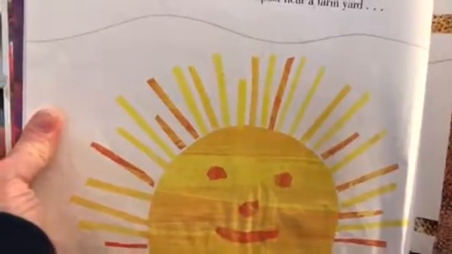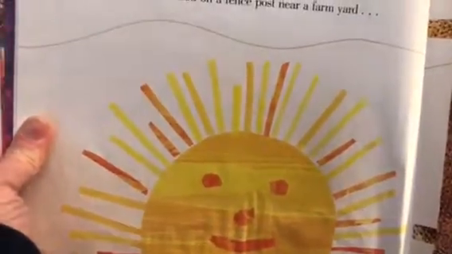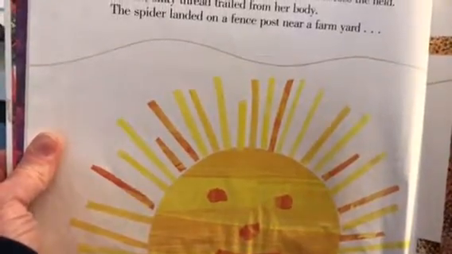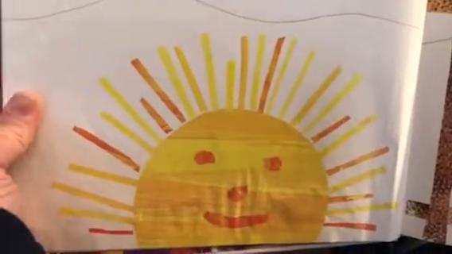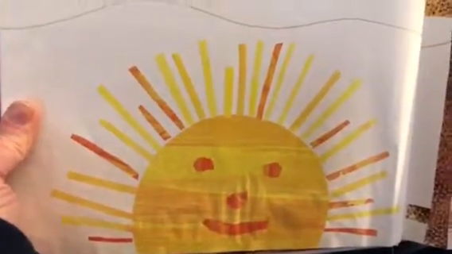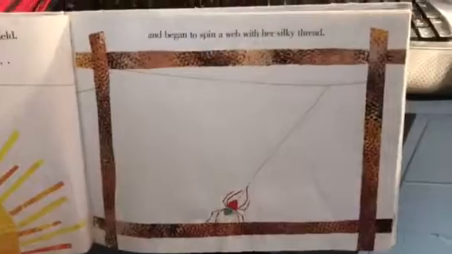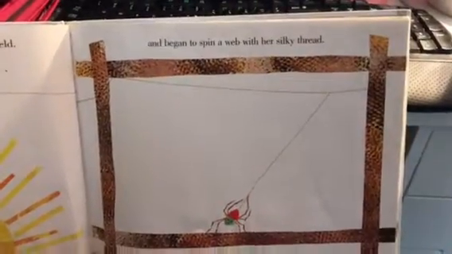So, taking a look at the book itself and the illustrations. So, one of the first illustrations we see here, sorry about that, is a sun, a happy sun face. The colors are warm, and they kind of give a feeling of this being a happy story. Also, there are a lot of horizontal and vertical lines, also giving a sense of safety.